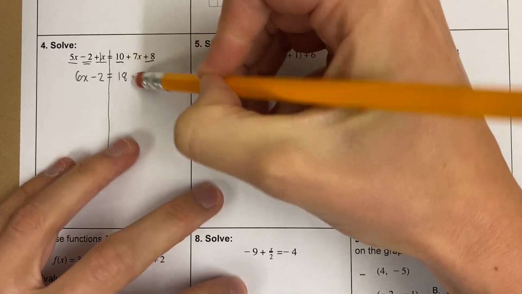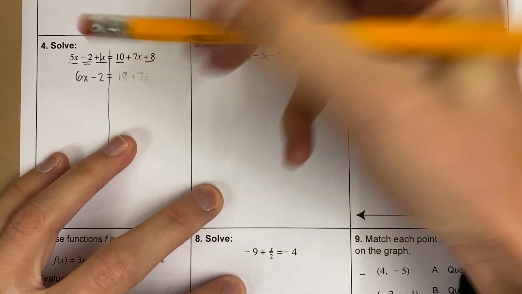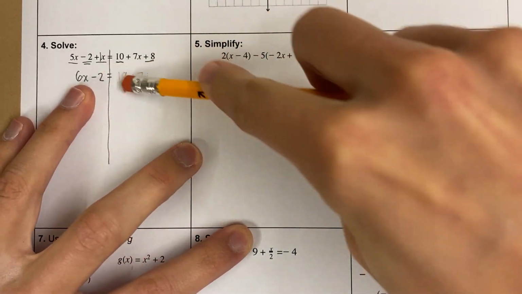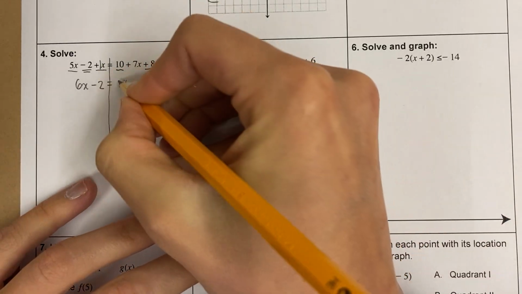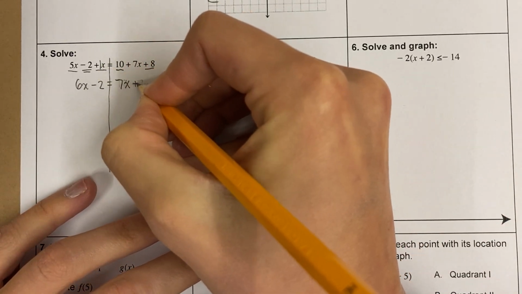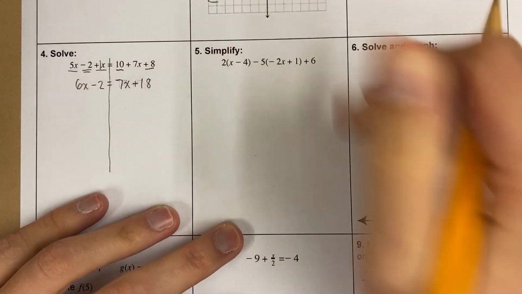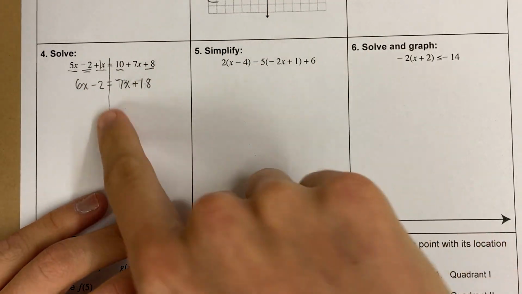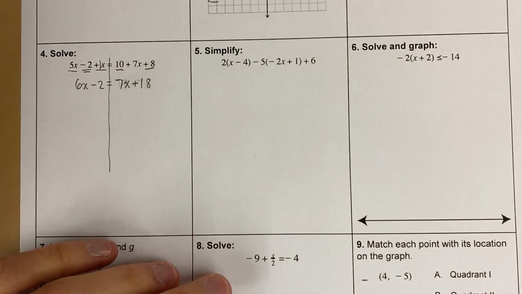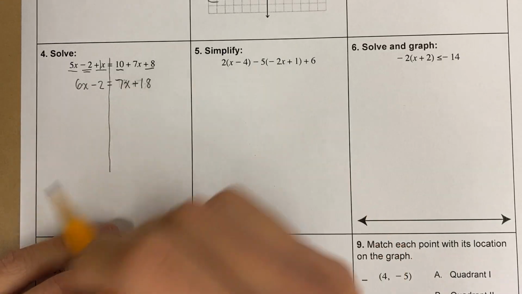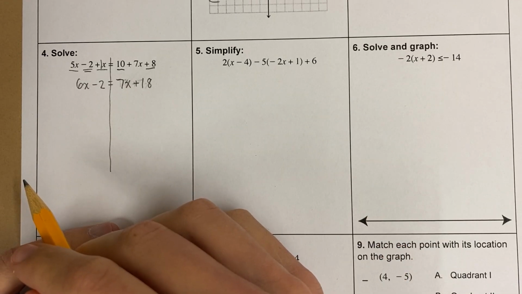Okay, you might find, if you want, to write it the other direction. We've just gotten used to writing things with x first usually, right? Usually it looks like this, 7x plus 18. Either way is correct, but sometimes it's just nice to have it look the way we're used to. Okay, so now I notice I have x's on both sides. So how do I solve that problem?